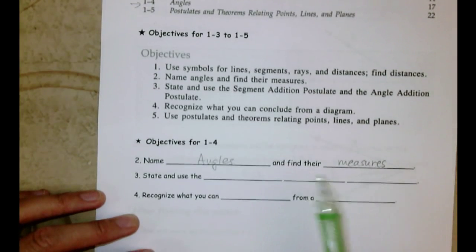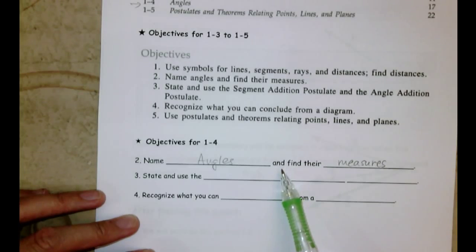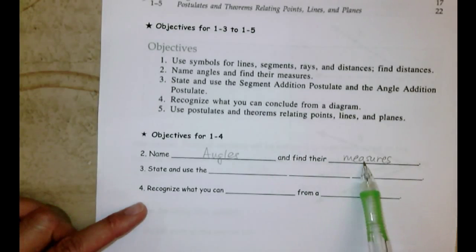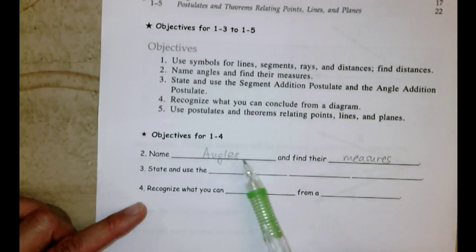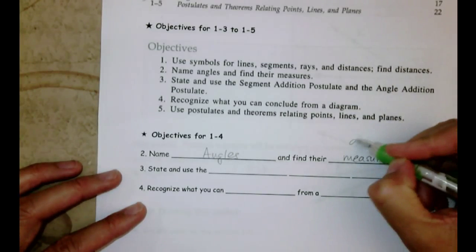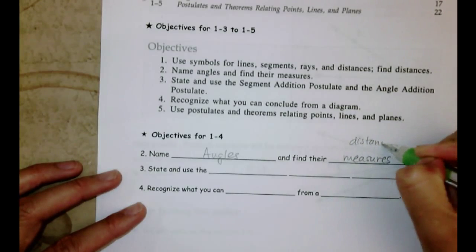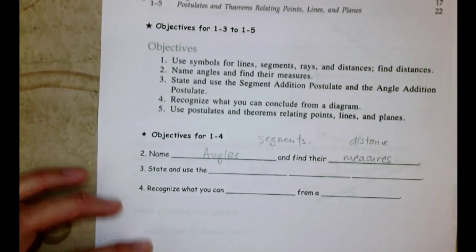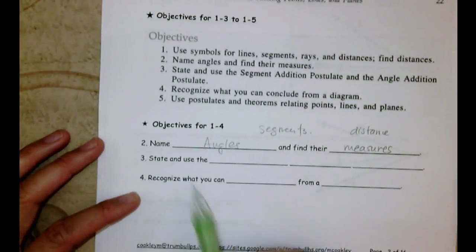So you remember in 1-3 we did the distance for the segment. So the distance is for the segment, and the measure is for the angles. The measure is for angles. The distance is for the segment. Okay, and there is a symbol for that.